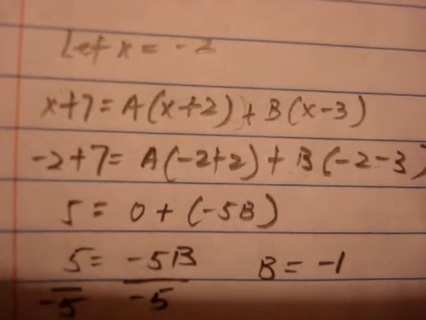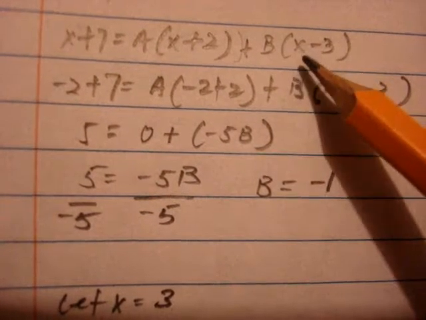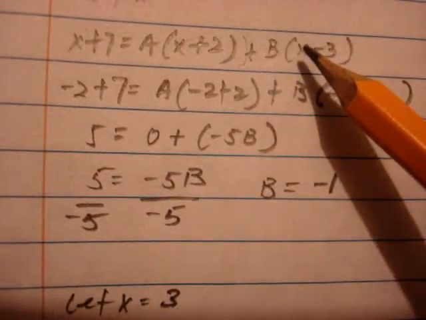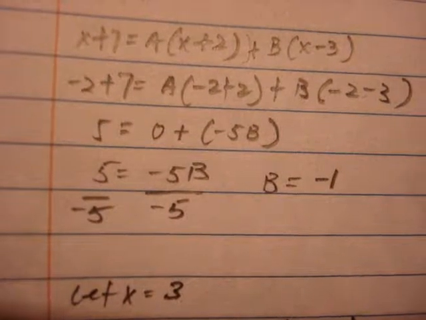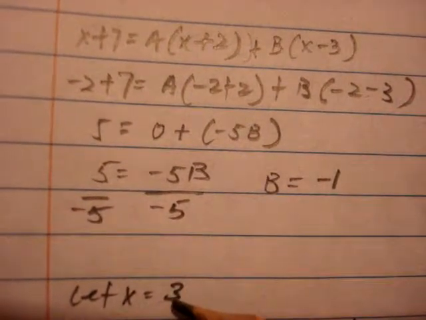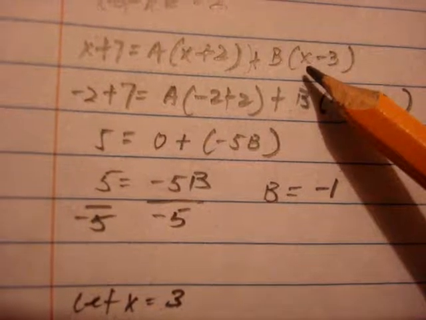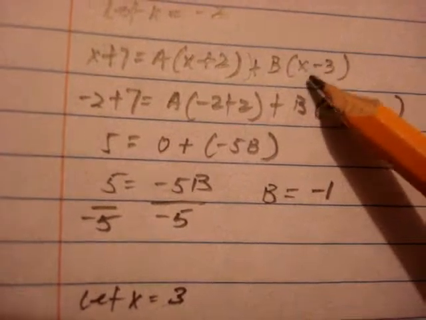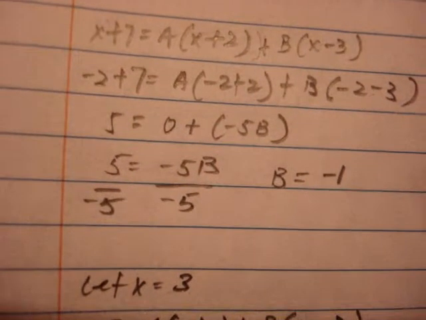Now that we found B, we have to find A. To find A, we let x equal 3, because once x equals 3, the B term will be 0. Why do we let x equal 3? Because in each of these expressions, you have to think of a number that will make it into a 0. So 3 minus 3 will be 0. So we let x equal 3.